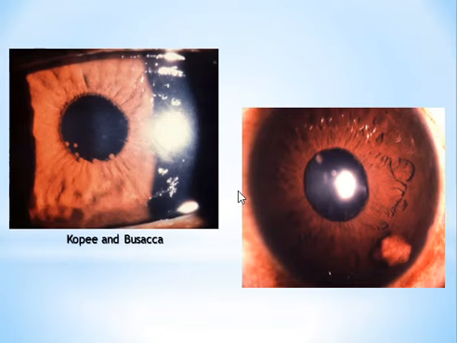Also a sign of anterior uveitis is the formation of nodules. We have Koeppe and Busacca nodules, and these nodules represent granulomatous inflammation aggregation.